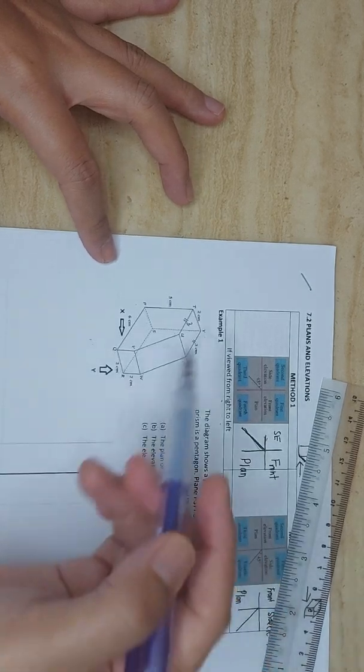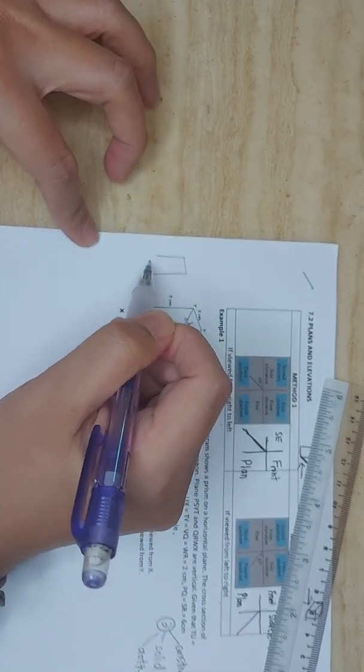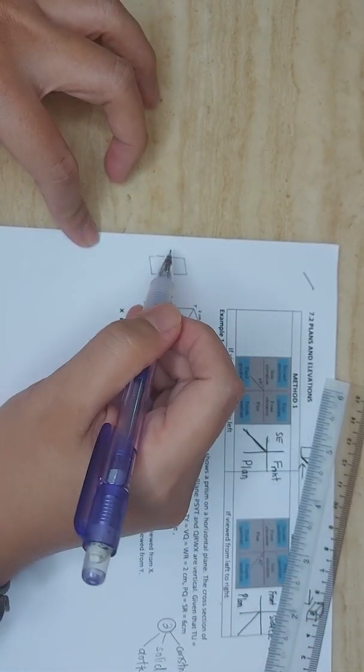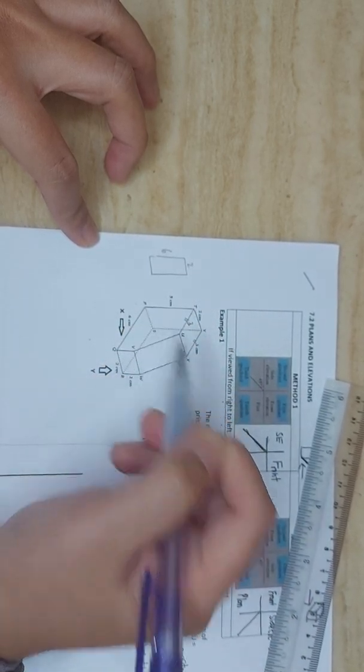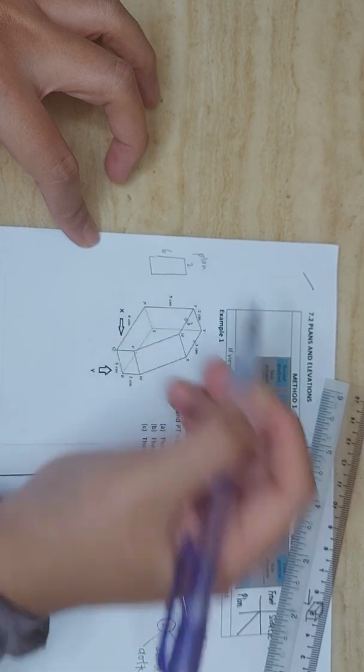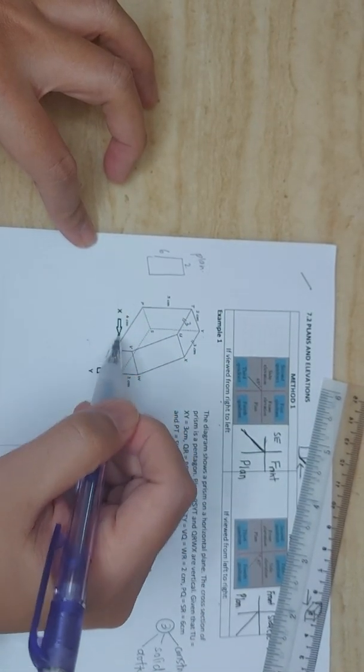Okay, so now I'm going to sketch my plan. So this one will be my plan. It is a rectangular shape of size 6 and 2 here. 6 and 2. So this is my plan. So next, the elevation as viewed from X. So this is my X.